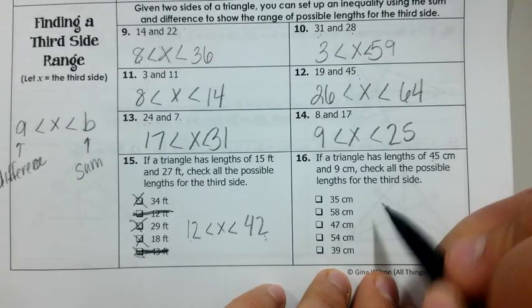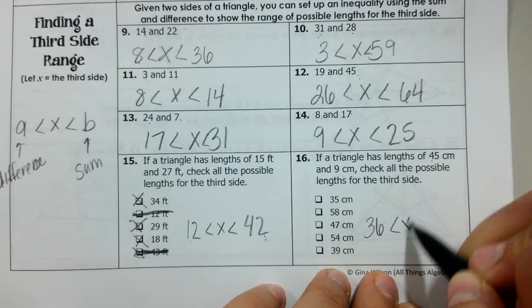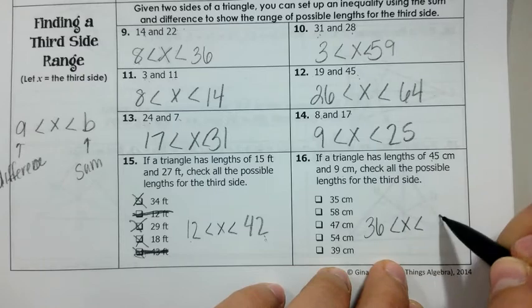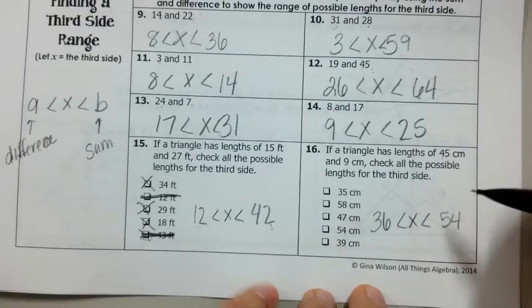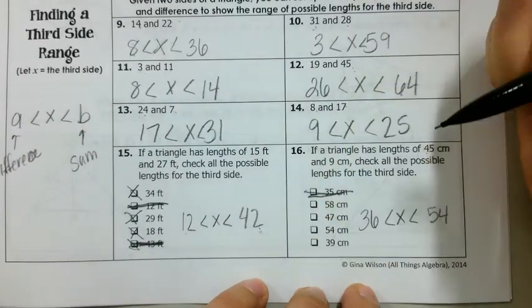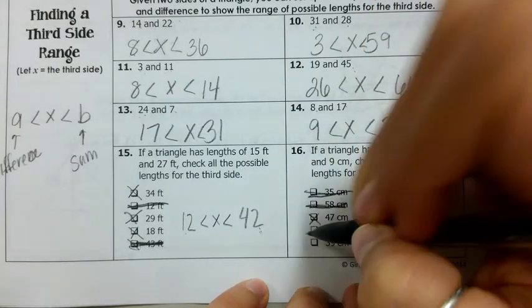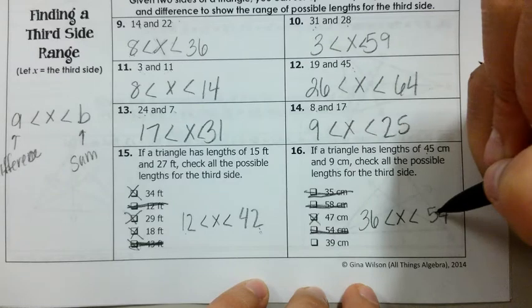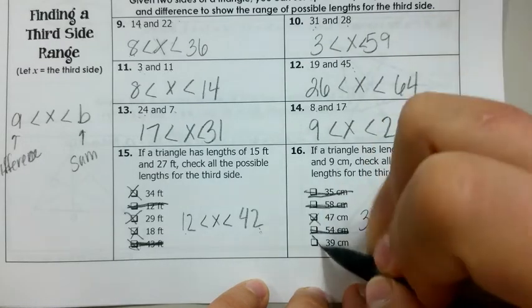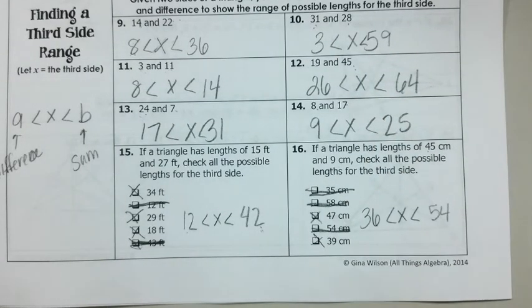45 minus 9 is 36. 9 plus 45 is 54. So it can't be 36, that's too small. It can't be 58, that's too big. It can be 47, it can't be 49 because that's equal to, and it can be 39.